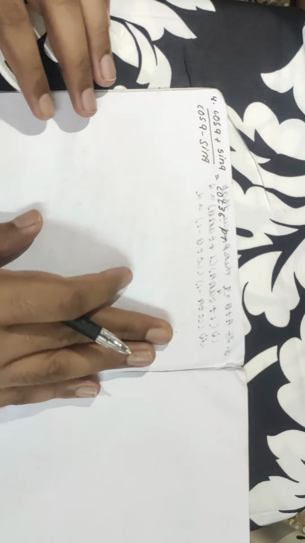Before getting to the next sum, I request all of you to get used to the formulas and read the formulas regularly in order to solve the problems very quickly. So let's go to the next sum.